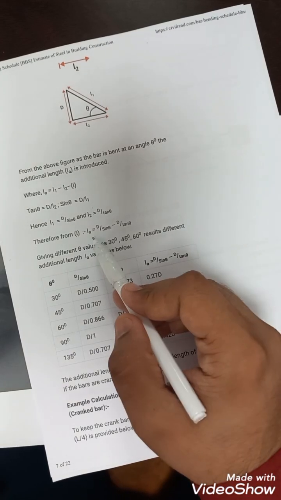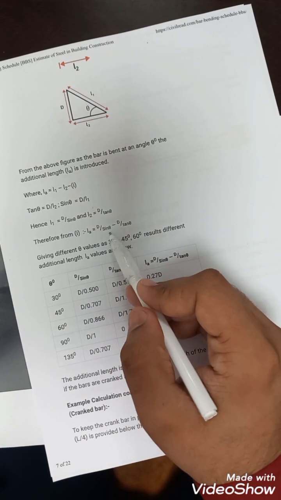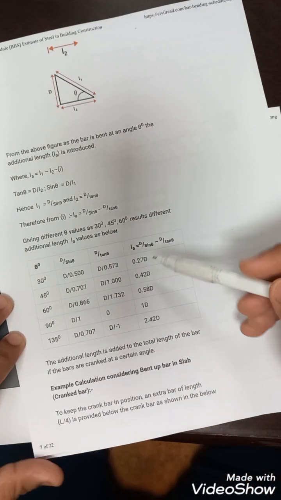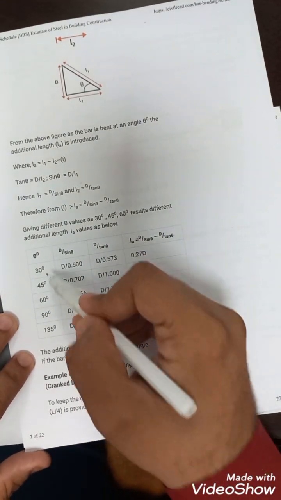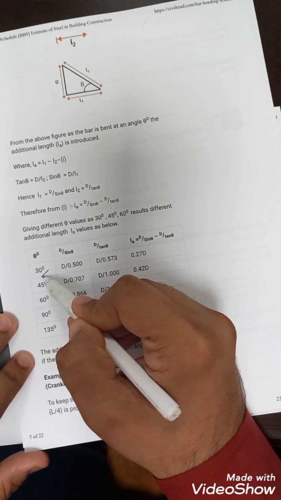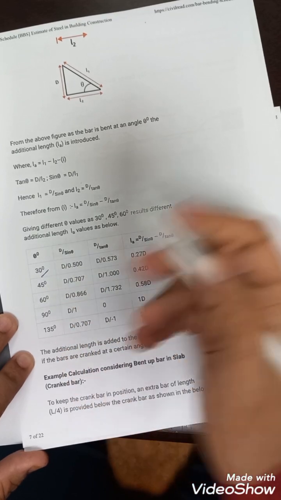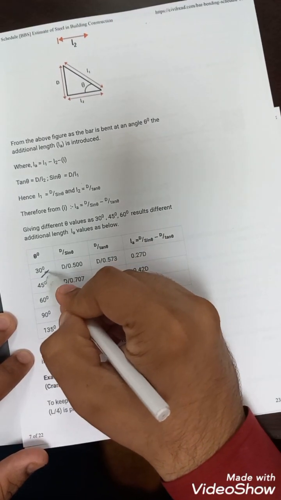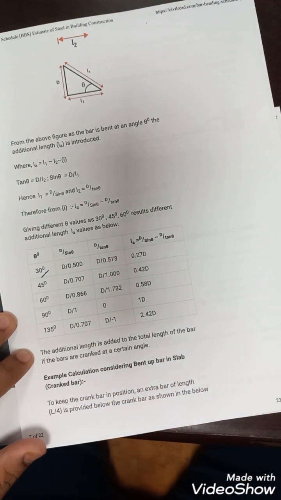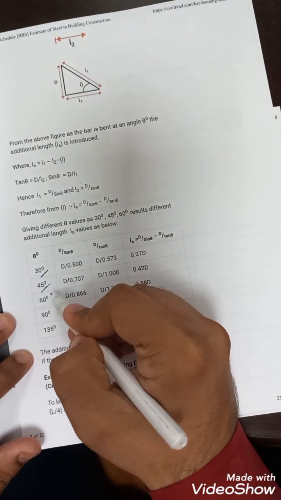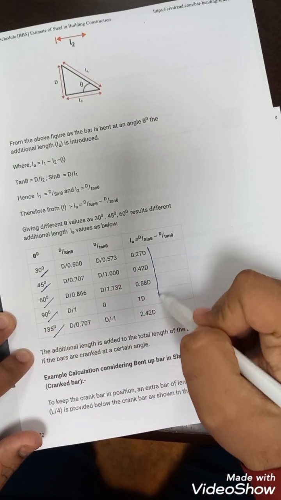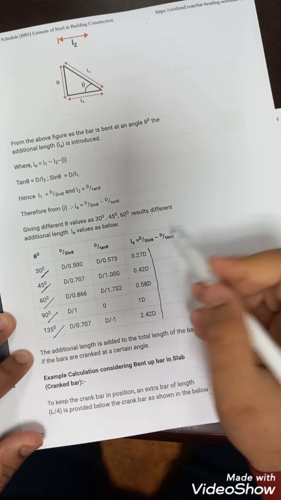Therefore, LA equals D upon sin theta minus D upon tan theta. Here is the value of theta. Sometimes we bend at 30 degrees, and sometimes at 45, 60, 90 and 135. So this is the value of LA.